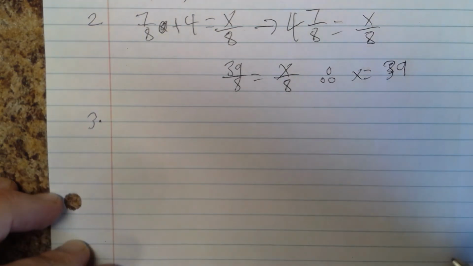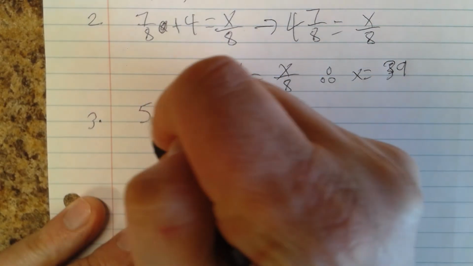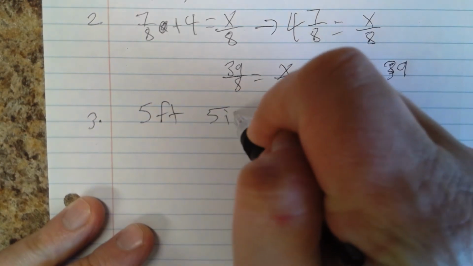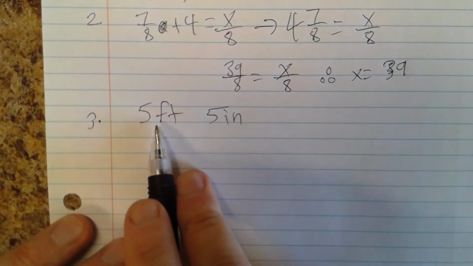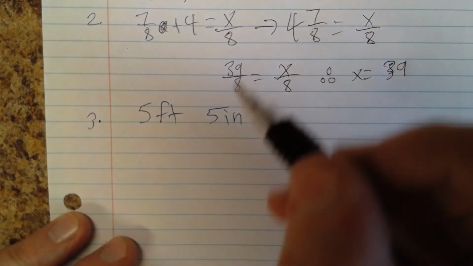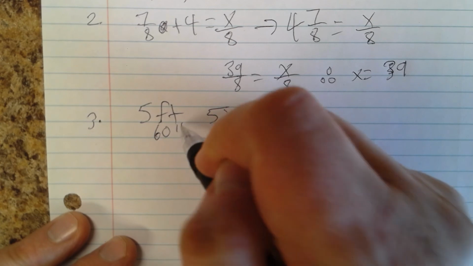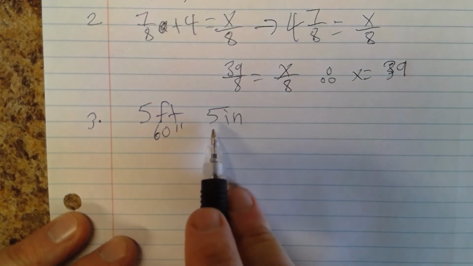Claudia is 5 feet 5 inches tall. Calculate her approximate height in centimeters. 1 inch, they're telling us, is 2.54 centimeters. So 5 feet 5 inches. First of all, we got to get everything into inches. So these feet have to be in inches. So that is going to be 60 inches, because 12 times 5, 12 inches in a foot.